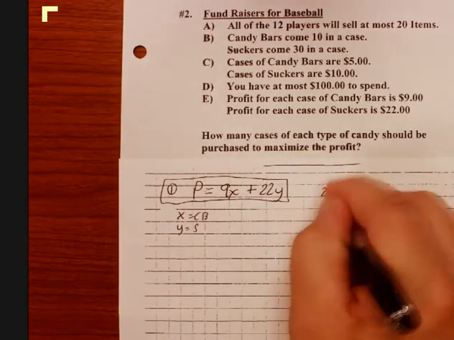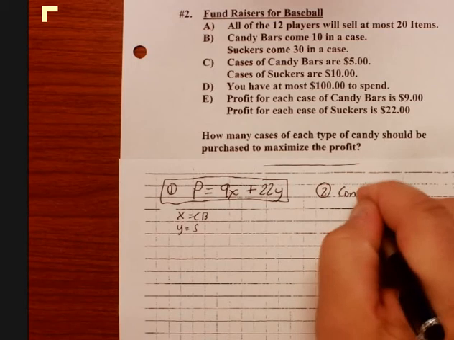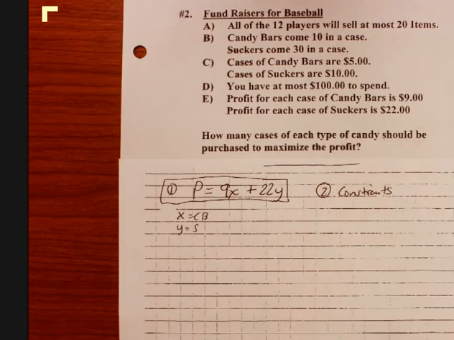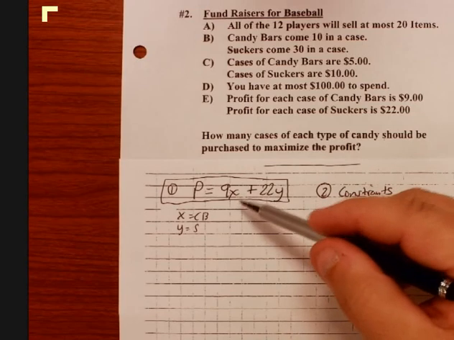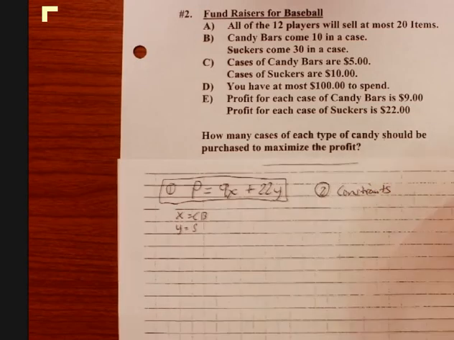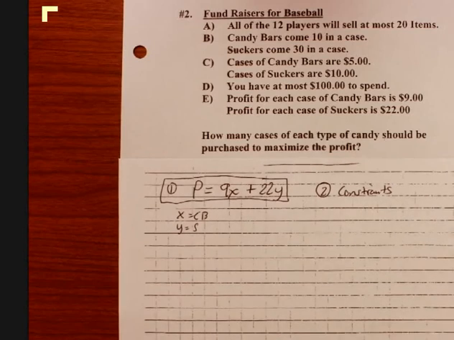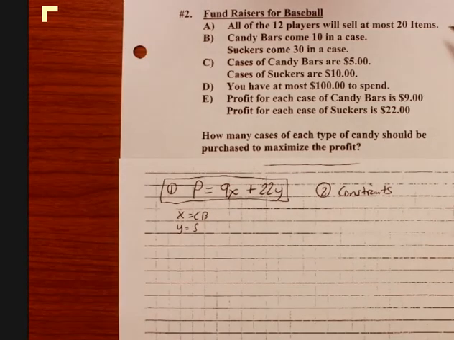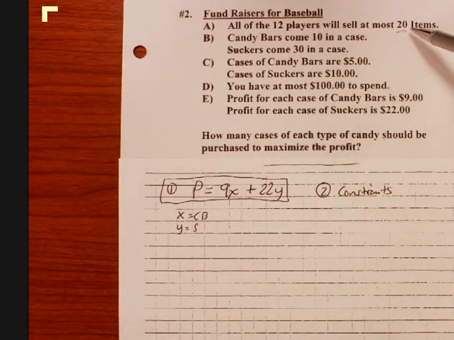Step two, again, is the constraints. And so how come we just can't buy a billion of the candy bars and a trillion of the suckers and just sell a whole bunch of them? That's because we have some constraints. The first constraint that we have is that we only want our players to sell at most 20 items. We've got a total of 12 players, and if each player sells 20 items, that's 12 times 20, which is 240 items. So we're limited. We're only going to buy 240 things.